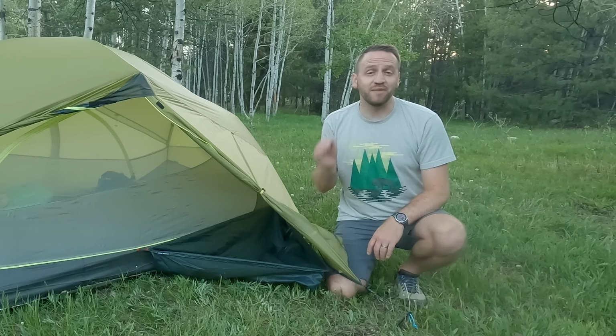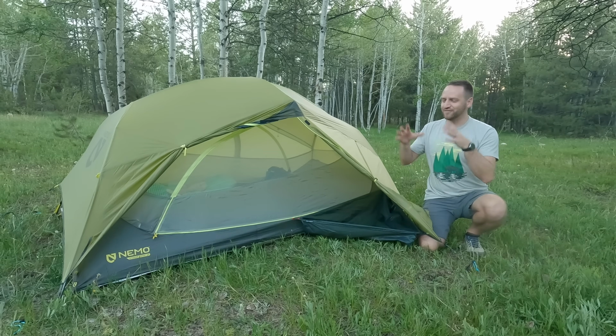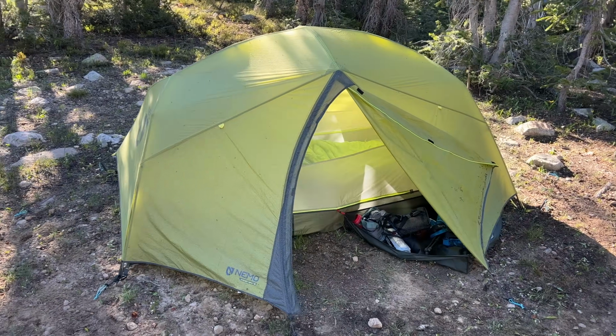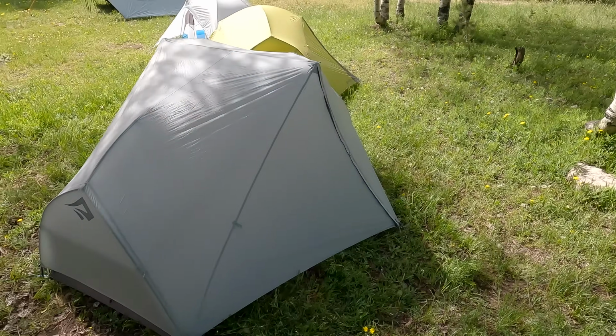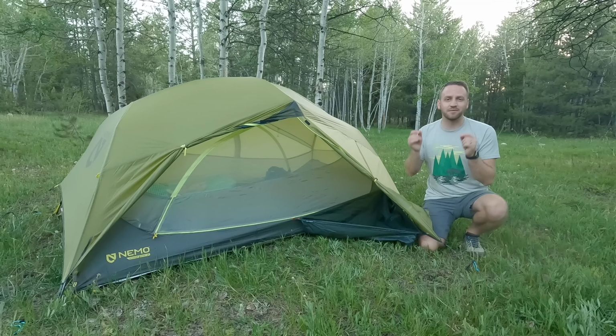All tents for camping and backpacking are the same, right? Wrong. We are going to talk about all of the differences in tents that are used for camping and backpacking and how you can actually choose the right option for you that fits your needs the best.